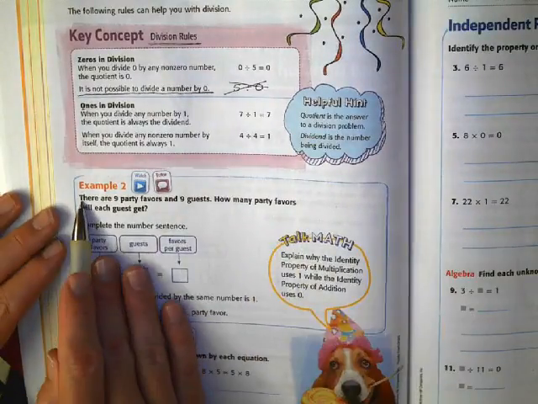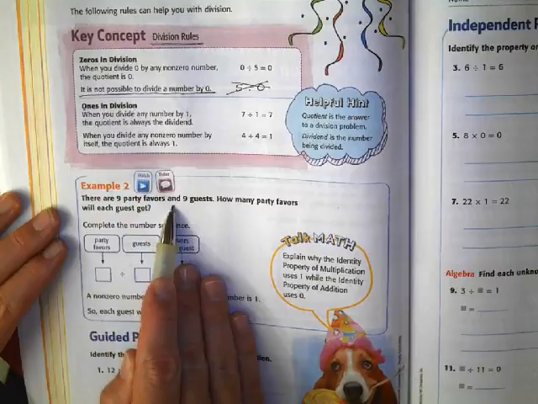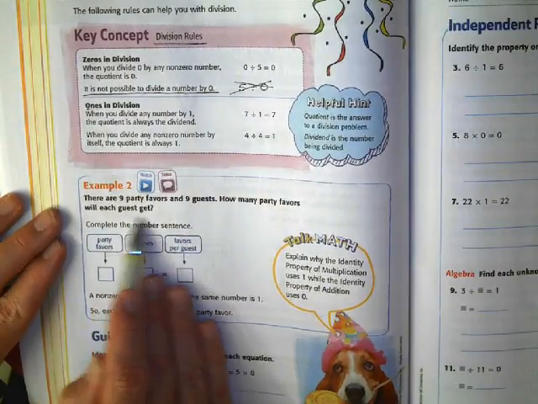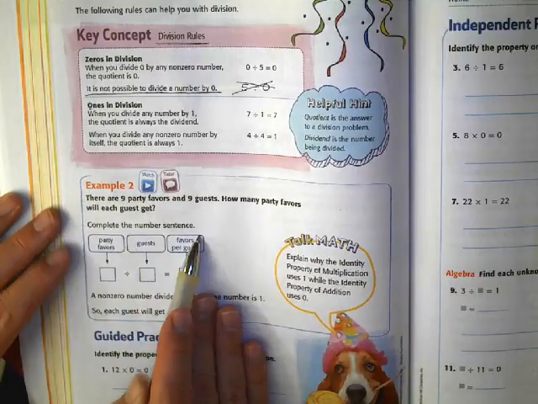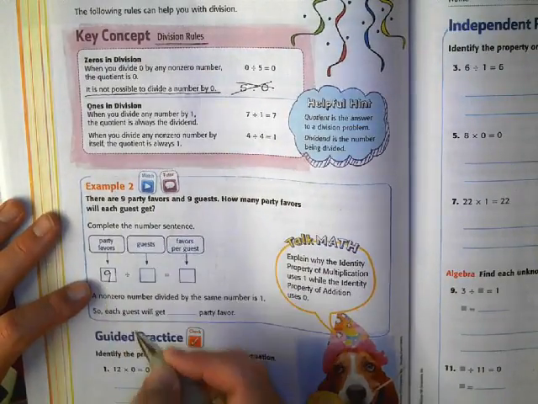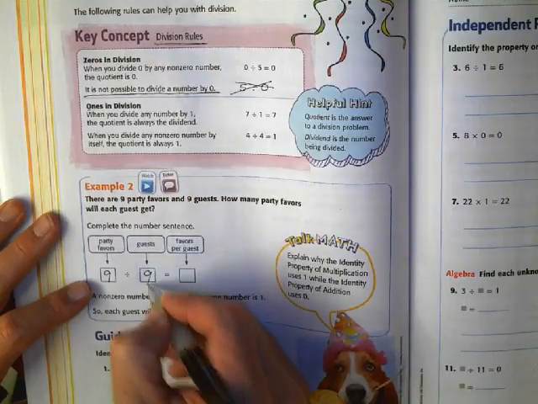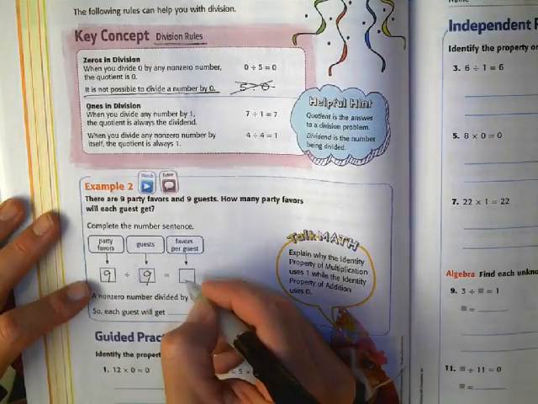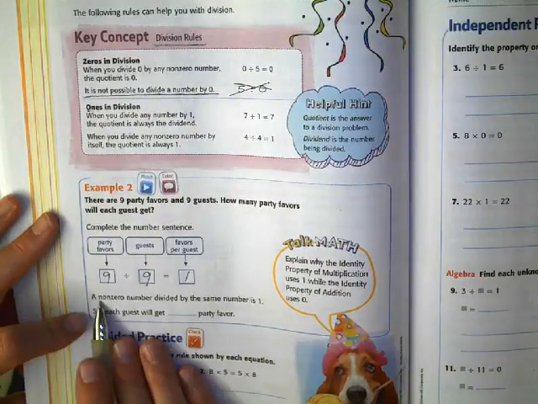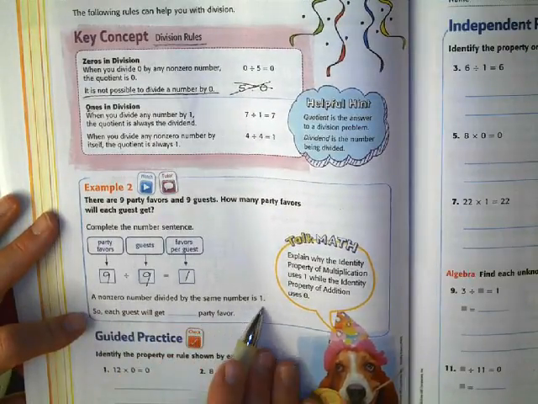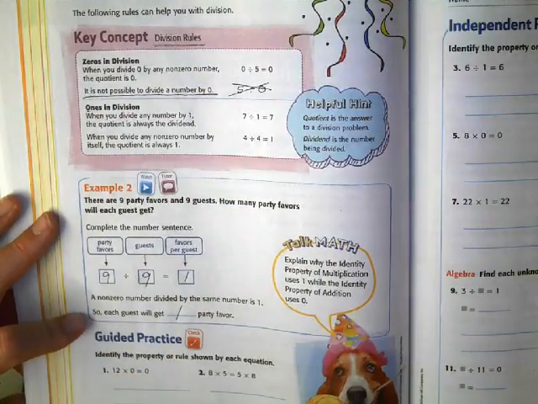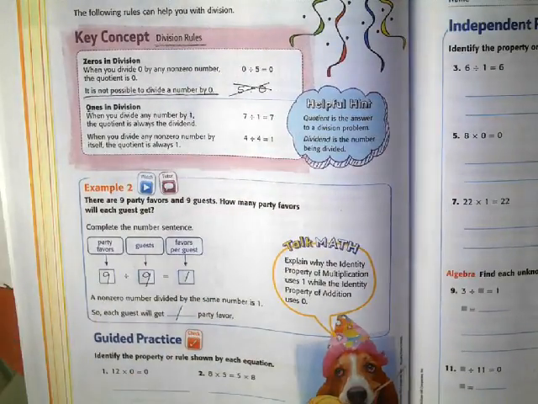Example 2 today. There are 9 party favors and 9 guests. How many party favors will each guest get? Complete the number sentence. Okay, so there are 9 party favors and there are 9 guests. So each guest is going to get 1 party favor. A non-zero number divided by the same number is 1. So each guest will get 1 party favor. This is our ones in division rule.